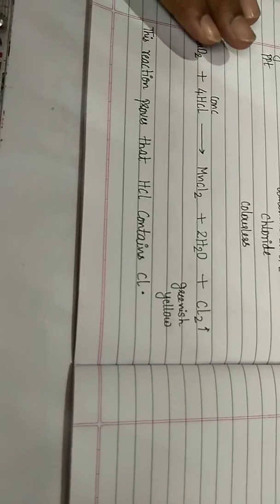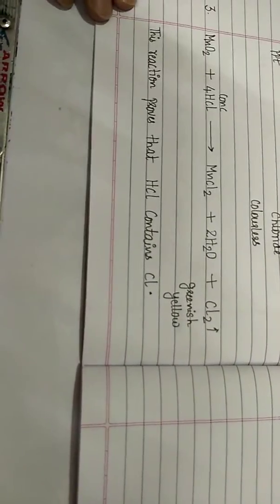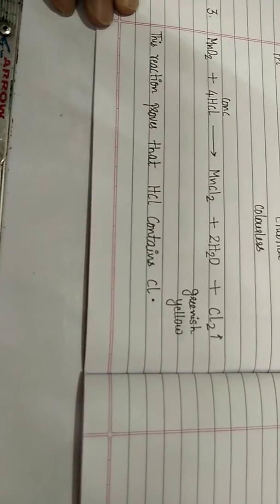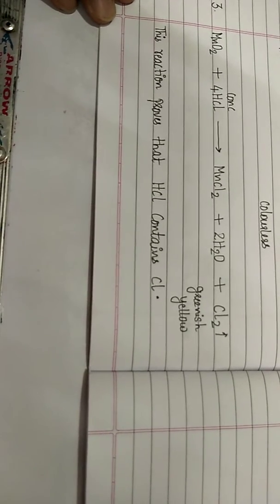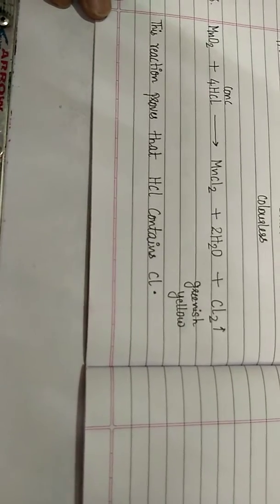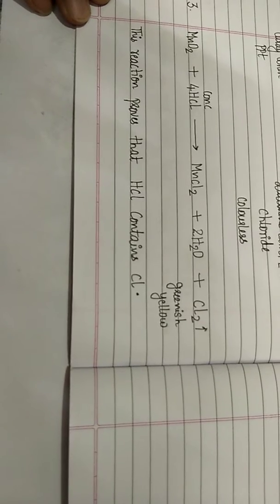This reaction is included in the syllabus, but the other reactions are not included in the syllabus. It's given in your textbook. The aqua regia concept is not included in your syllabus. Uses of hydrochloric acid are not included in your syllabus.